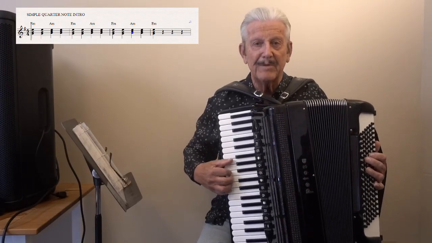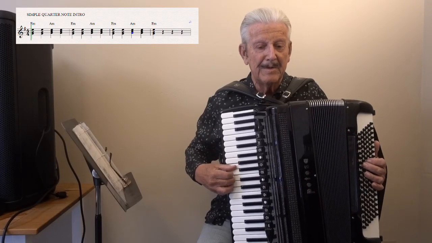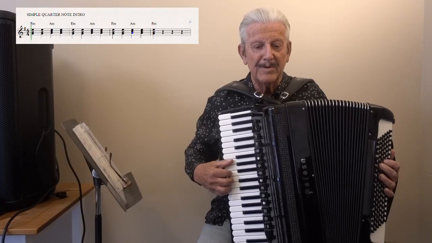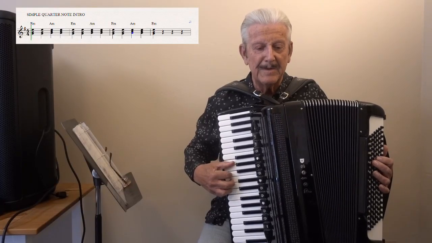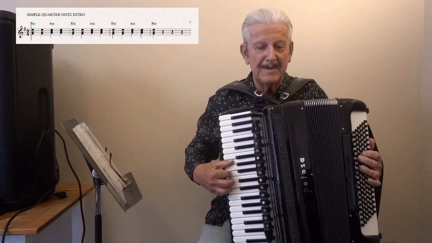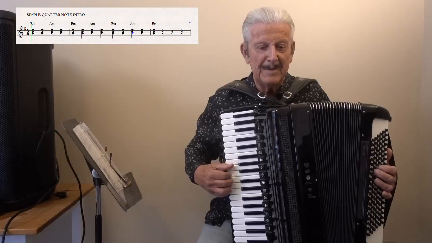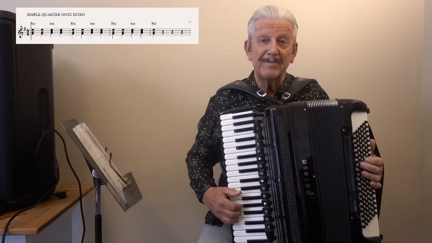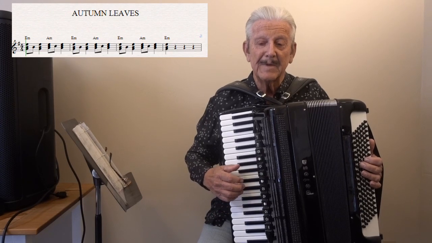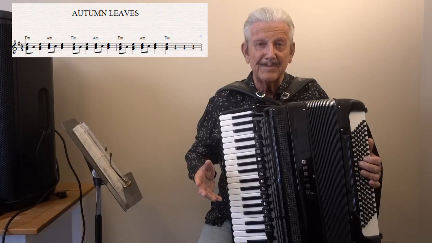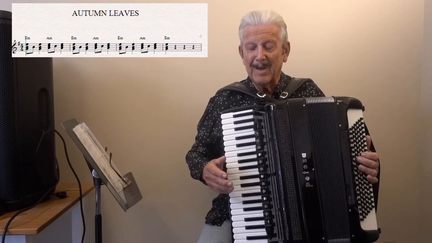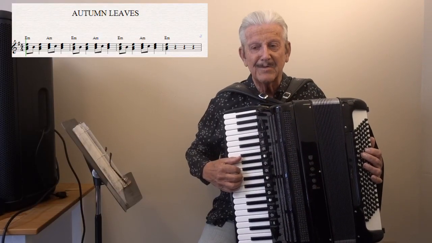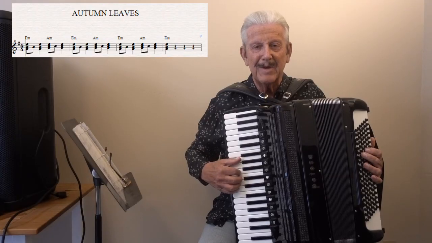1, 2, 3, 4. 1, 2, 3, 4 again. See how that fits in like that? But what I've done, and now that's a simple type, I've made it a little more complicated by changing the 2 chords into 8th notes.